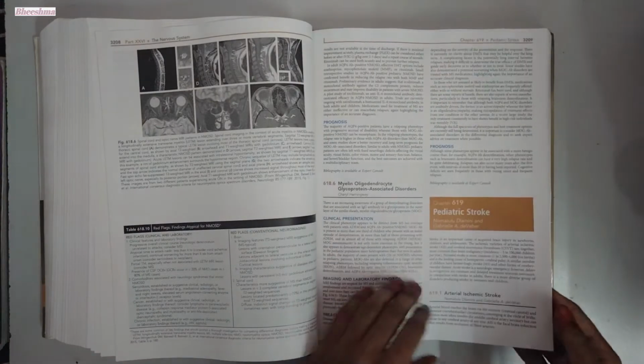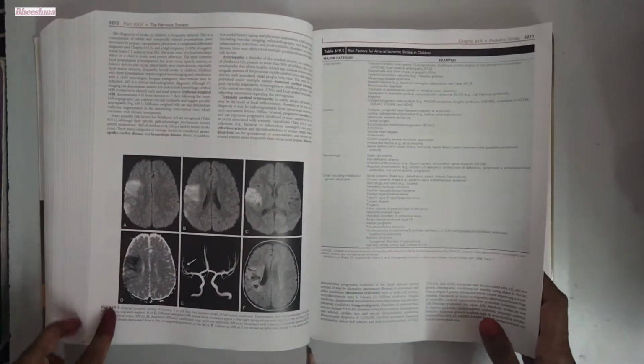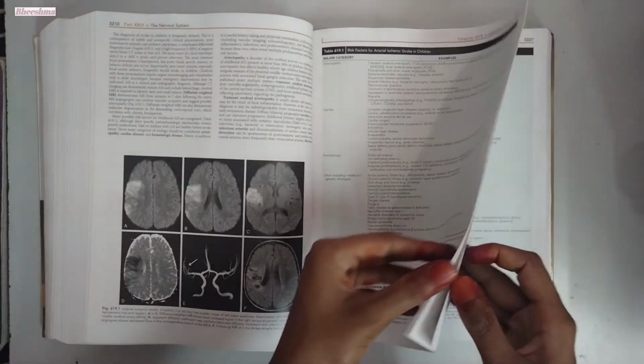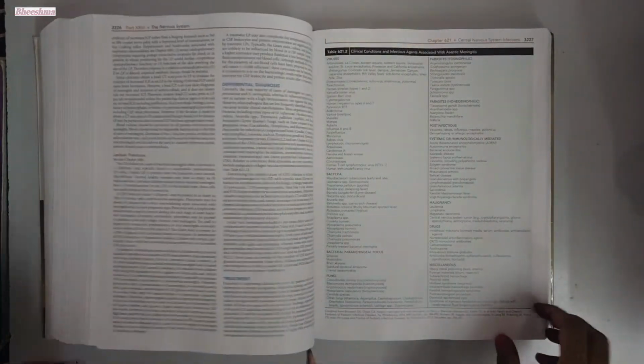Then about pediatric stroke, the main arterial ischemic stroke. The main 3-year-old boy has a sudden onset of left-sided weakness. Then about central nervous system infection.